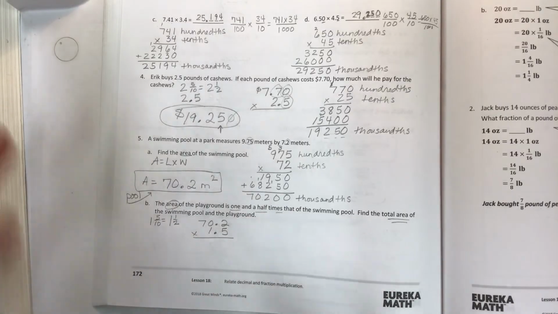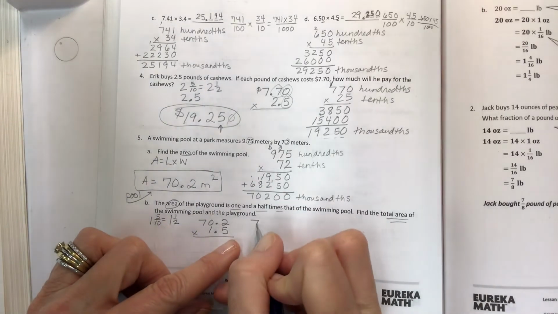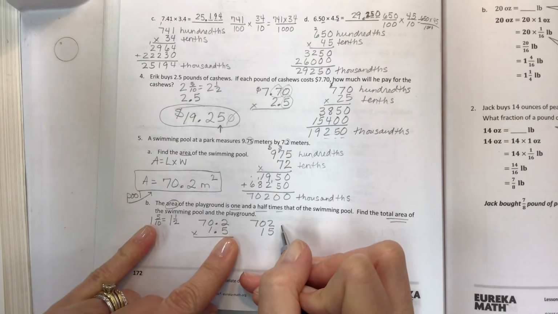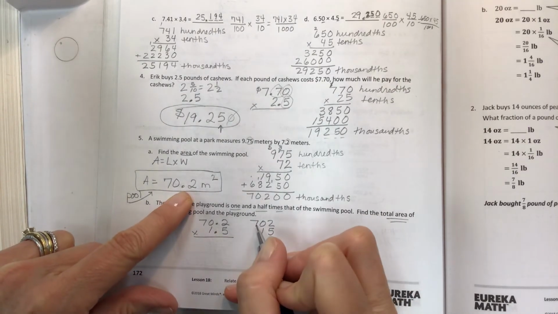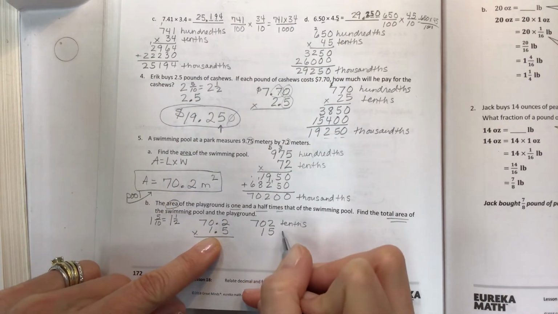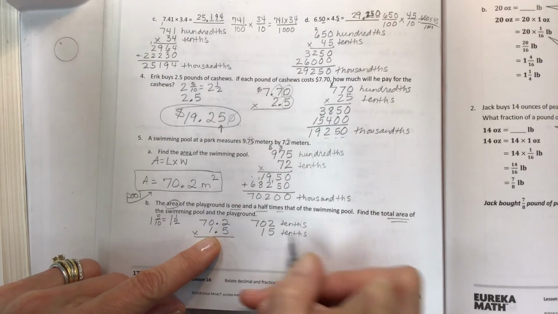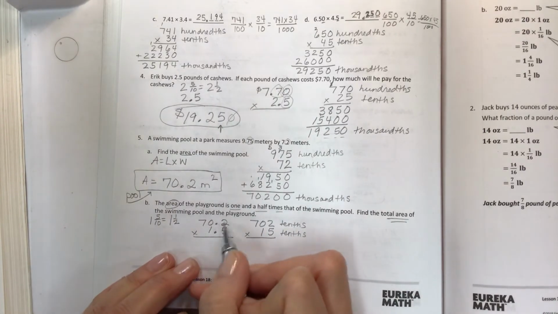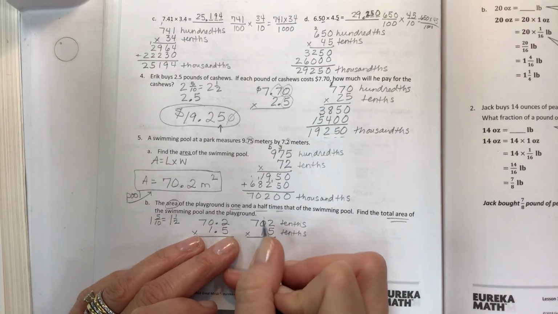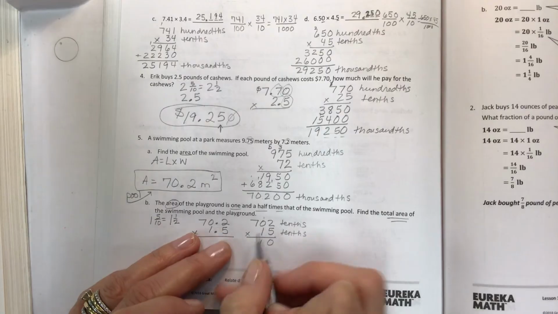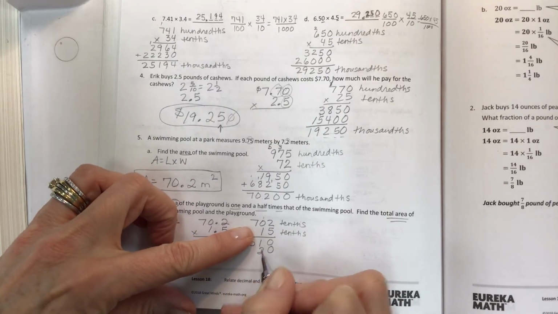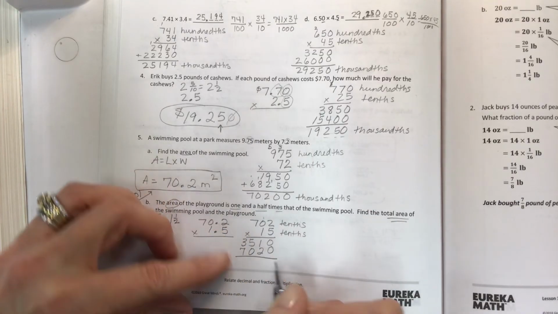So multiply with your standard algorithm, which for today is unit form. We're going to use 702 tenths and 15 tenths and multiply with those, and anticipate that your answer will be hundredths. 5 times 2 is 10, carry, that's 0, and then 1. There's my answer. 7 times 5, 35. Hold it, multiply with 1. We've got 2, 0, 7.